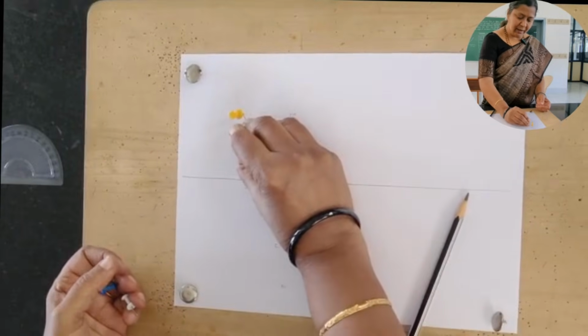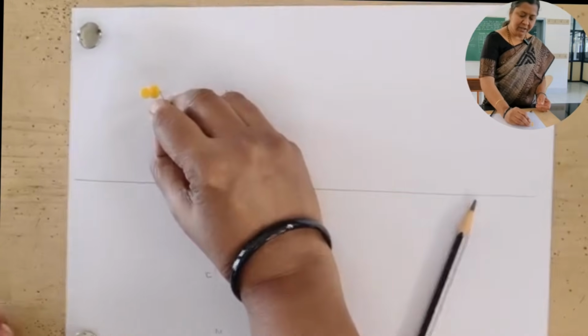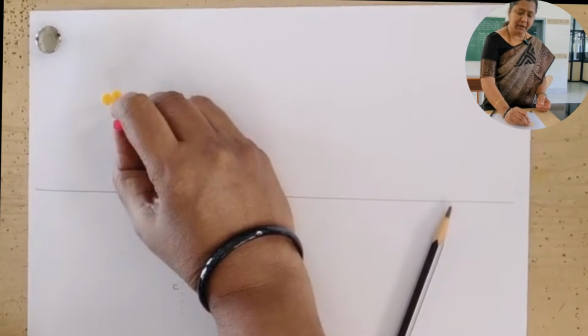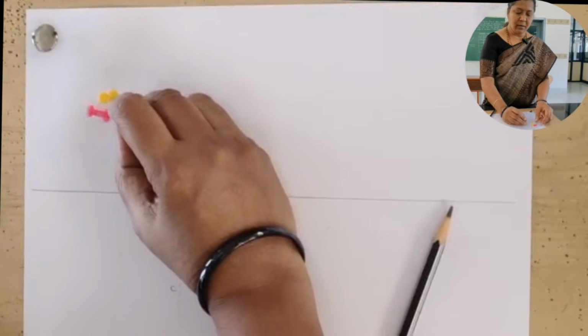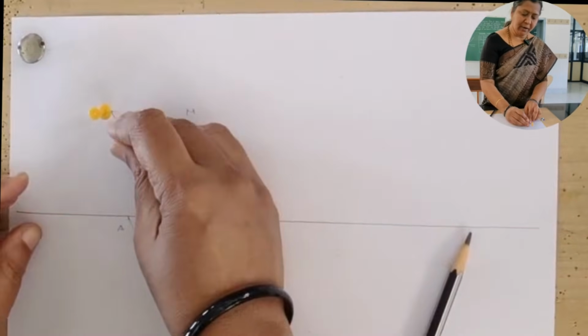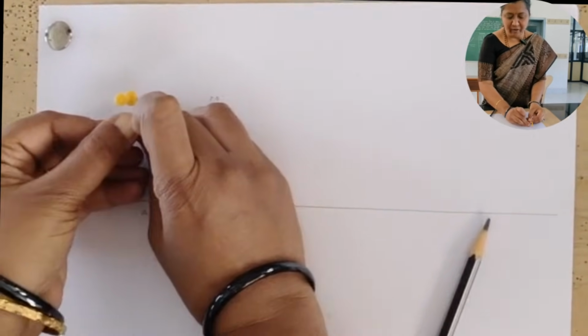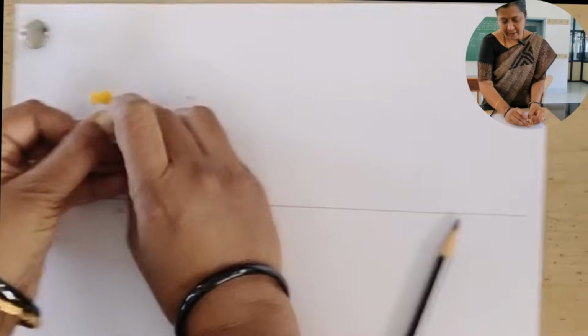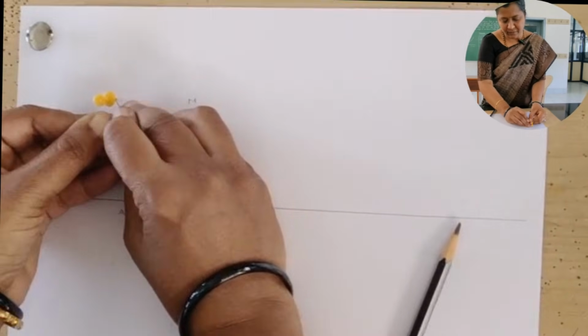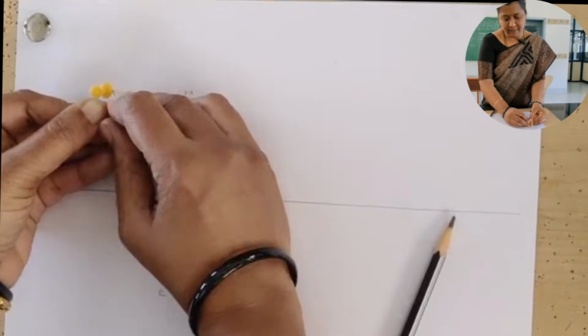Put two pins along the straight line which makes 35 degrees with respect to the normal. We need two pins because from one point we cannot draw a straight line. To give the exact direction we are using two pins.